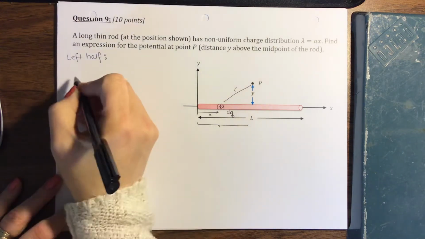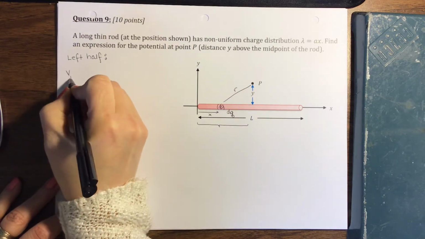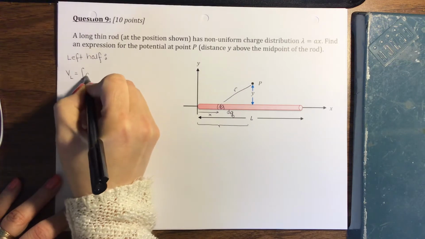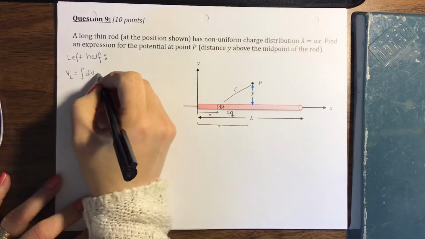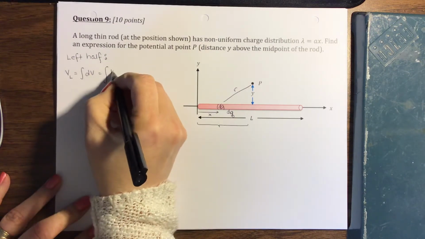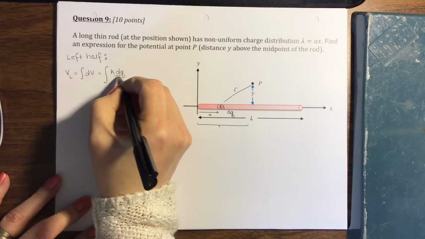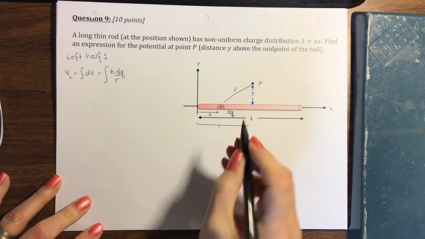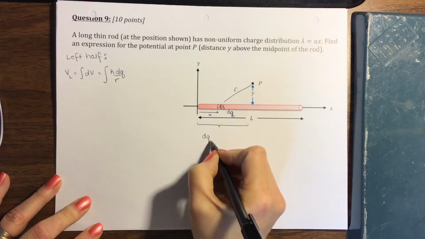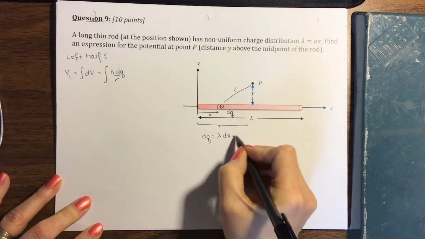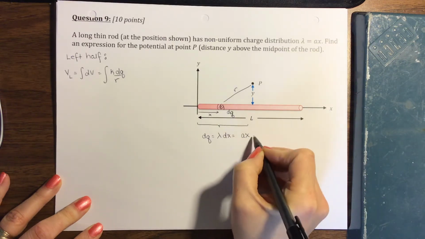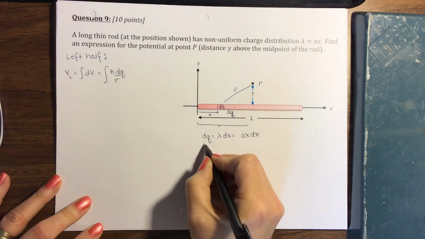For the left half, our total potential on the left is equal to the sum of each little bit of potential made by each little bit of charge dq. Each little bit of potential is given by k times dq divided by r. dq is equal to the charge density times the thickness. The charge density is some constant times the position. Okay, so there's our dq.